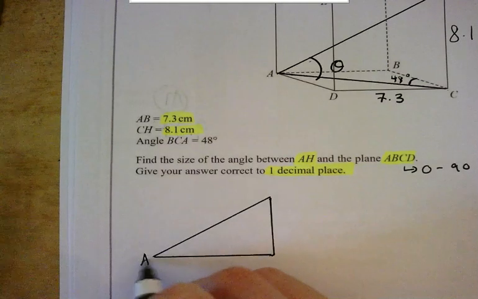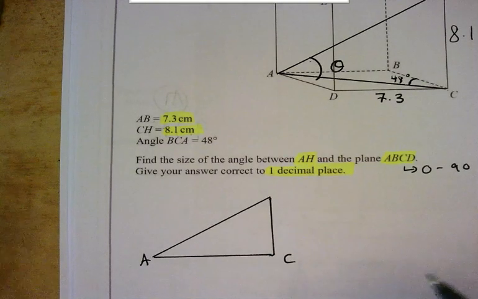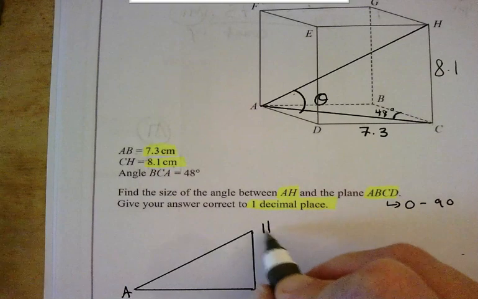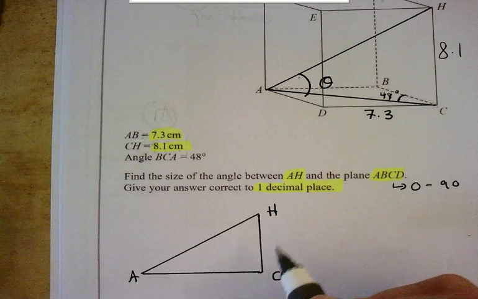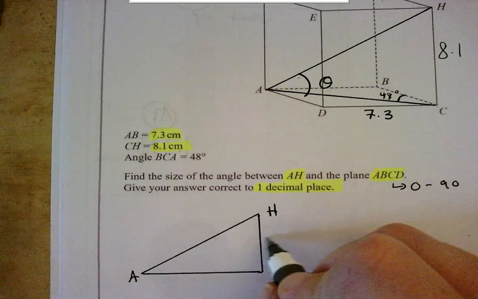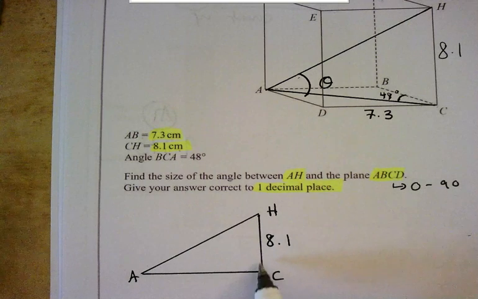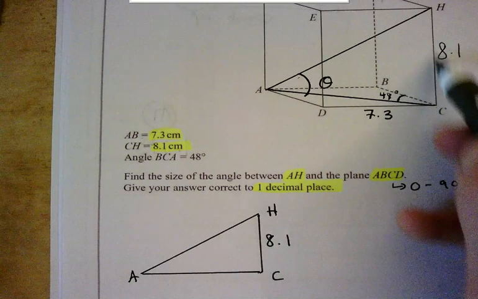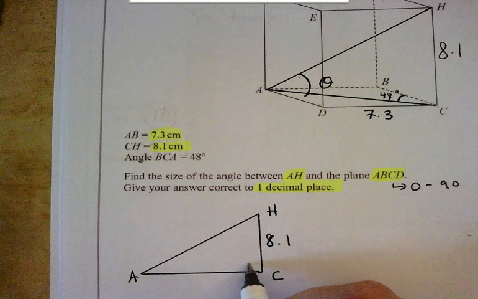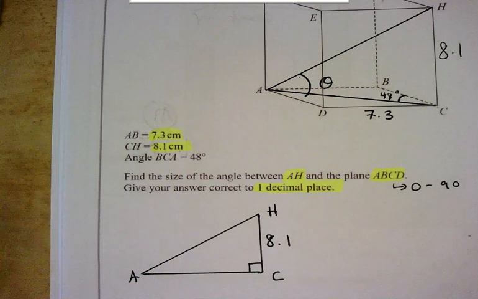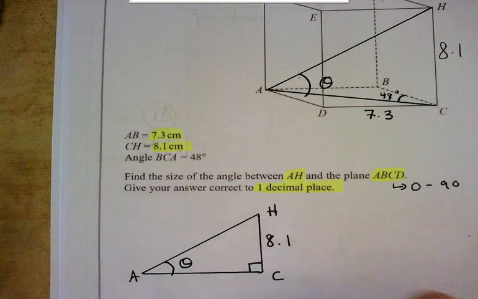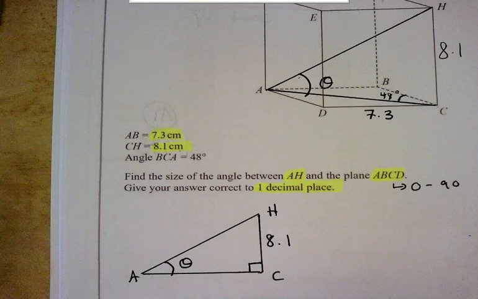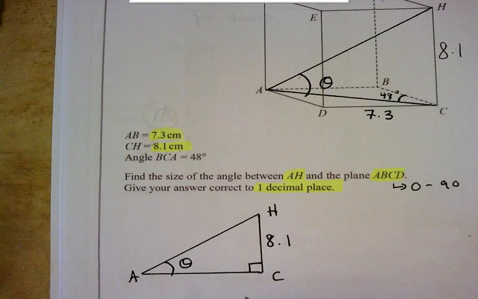So this is A, this is C, and this is H. I'm going to put any information I know about the triangle, which is, I know HC is 8.1. I also know that this angle is 90 degrees because it's between a vertical and a horizontal plane. And I want to find this angle, theta. I'm thinking about how to find it. I'm thinking SOHCAHTOA because I've got a right angle triangle and an angle.